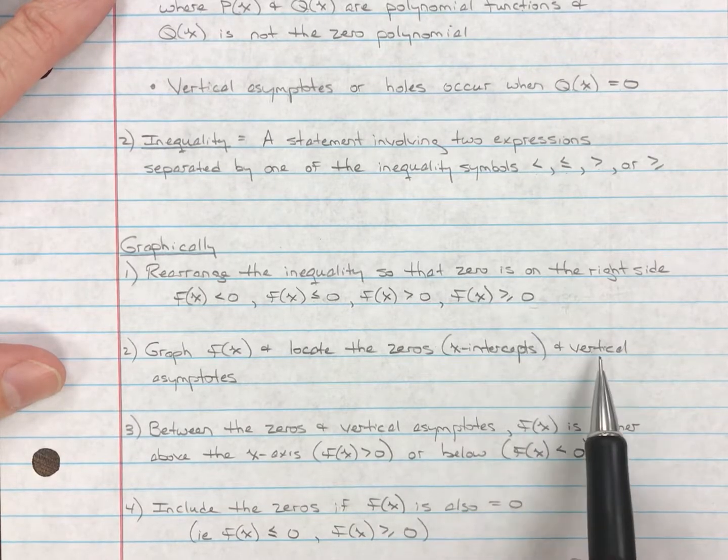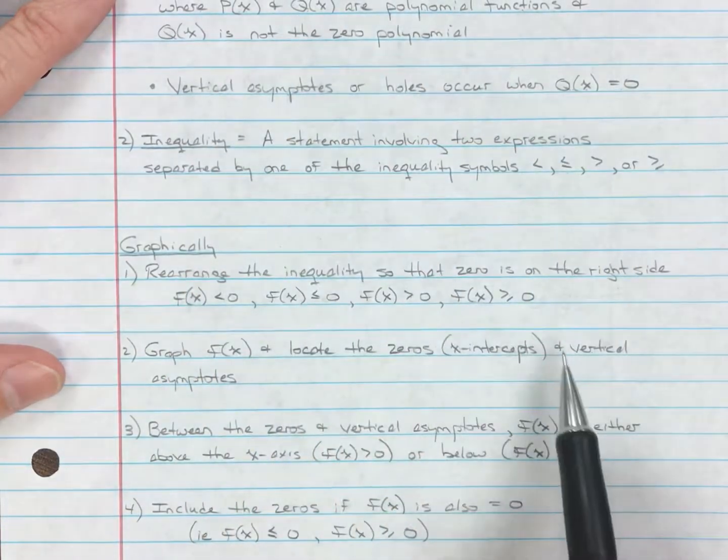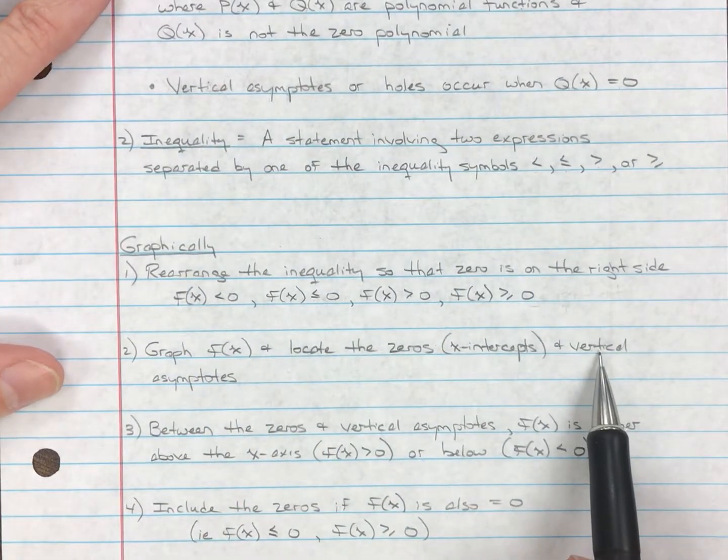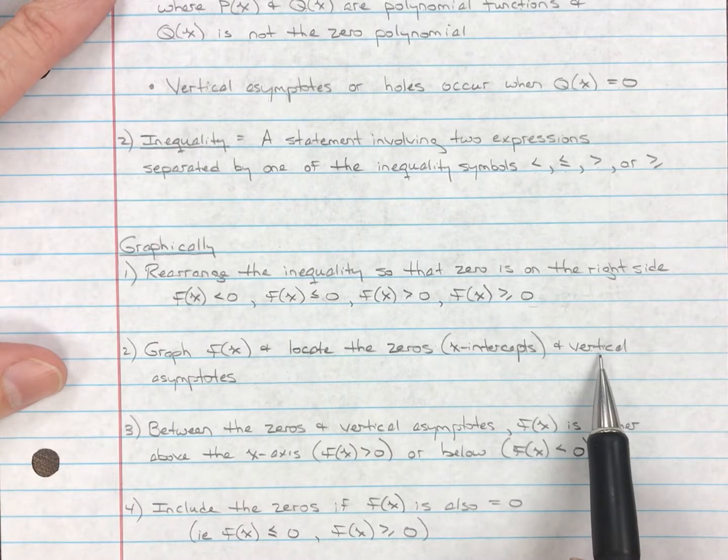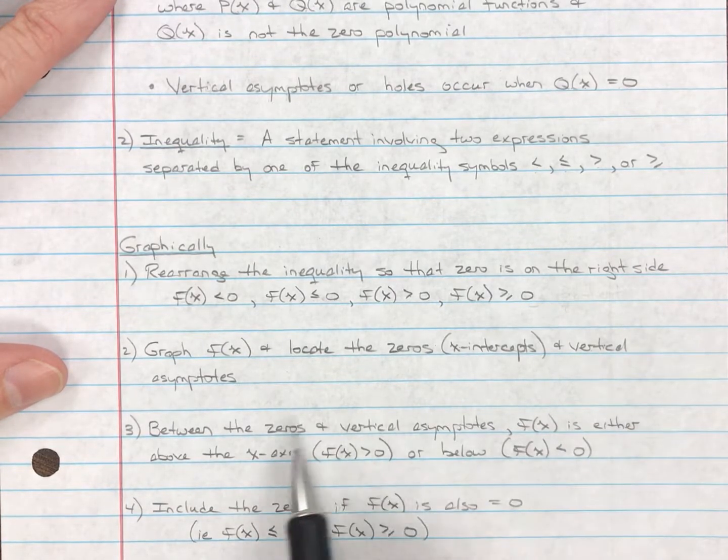Remember, an asymptote bends the graph. I probably should have put that up here in what we know. An asymptote bends the curve. The graph doesn't touch your asymptotes.